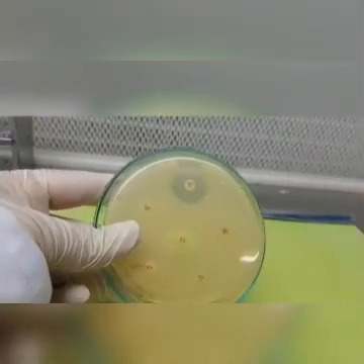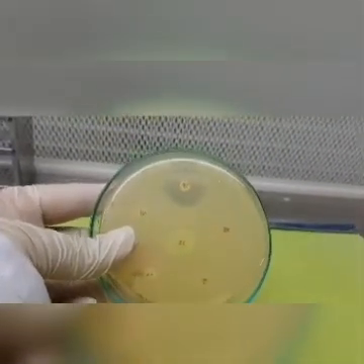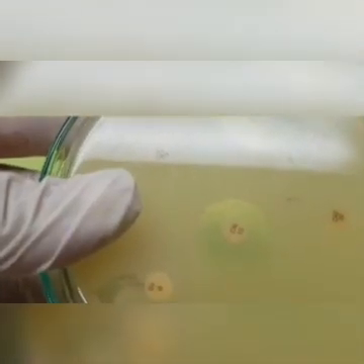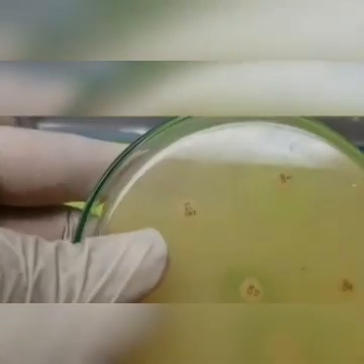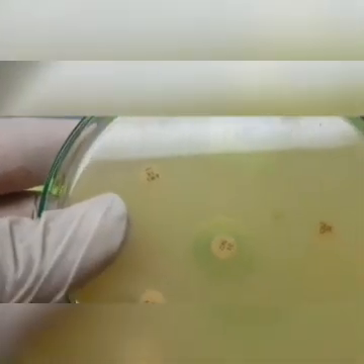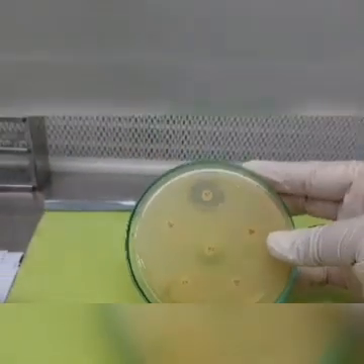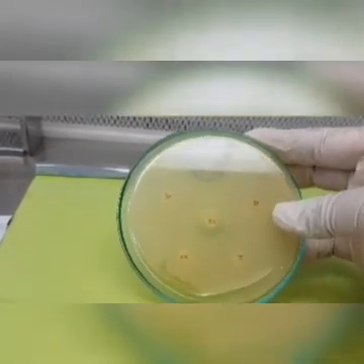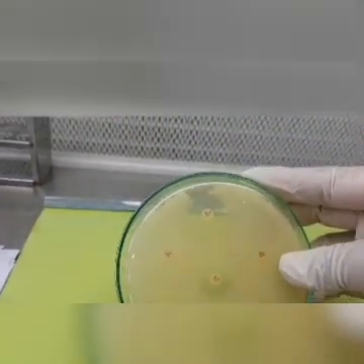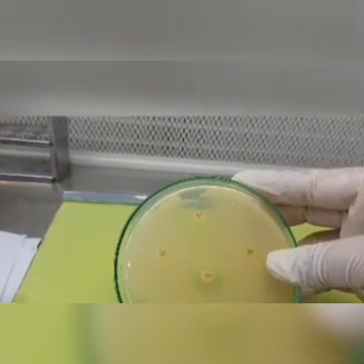After 24 hours, these are the results of the antibiotic disc sensitivity test. As you can see, zones are formed around only two antibiotics, ciprofloxacin and gentamicin, whereas penicillin, ampicillin and amoxicillin did not show any effect on the bacteria around them.